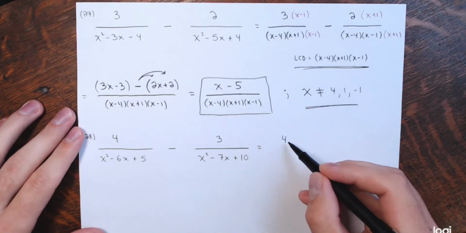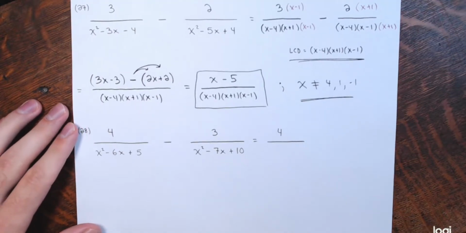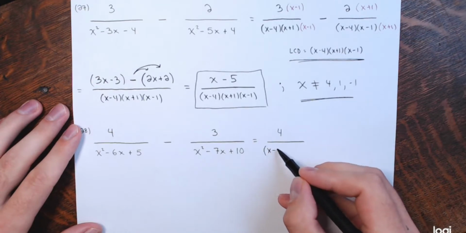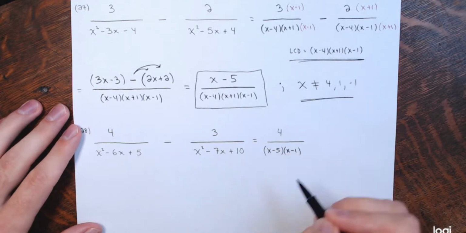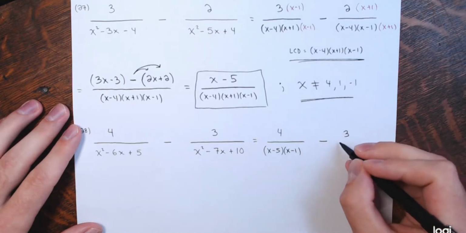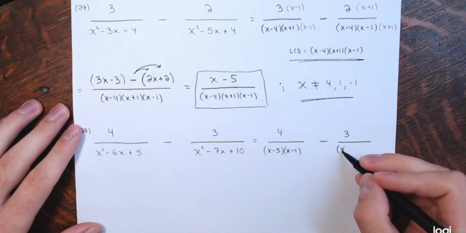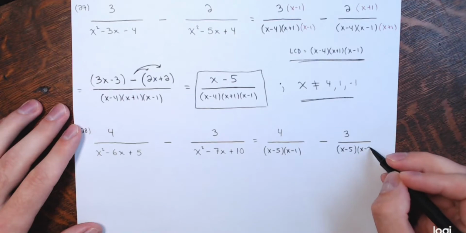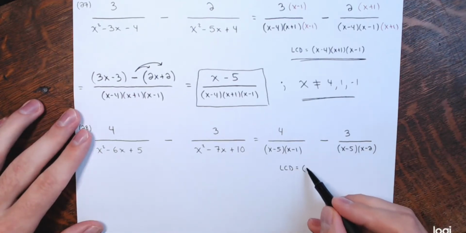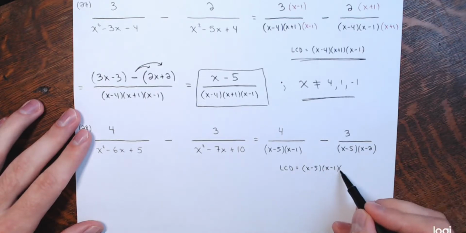All right, so very similar for the next example. I'm going to factor the denominators first, find the LCD, the least common denominator. The first denominator would factor to x minus 5 times x minus 1. Then we have minus, and then the second fraction, 3 over, that denominator would factor to x minus 5 times x minus 2. So the LCD would be x minus 5 times x minus 1 times x minus 2.